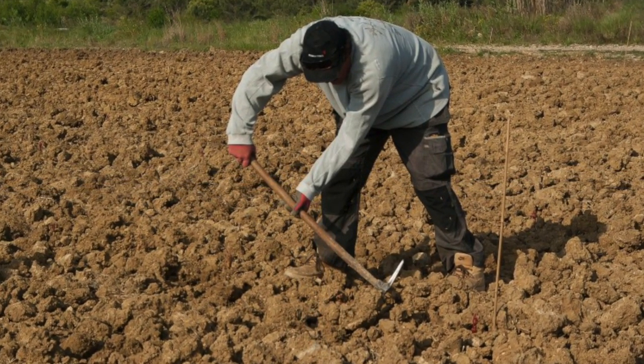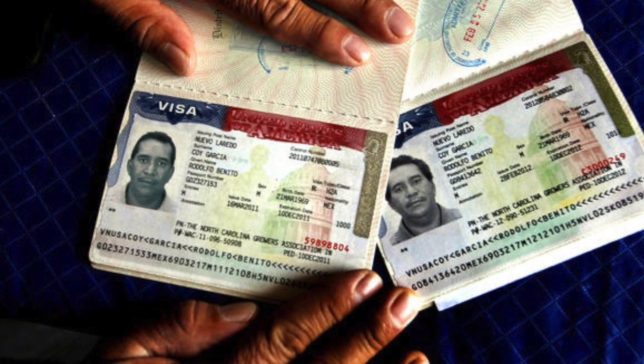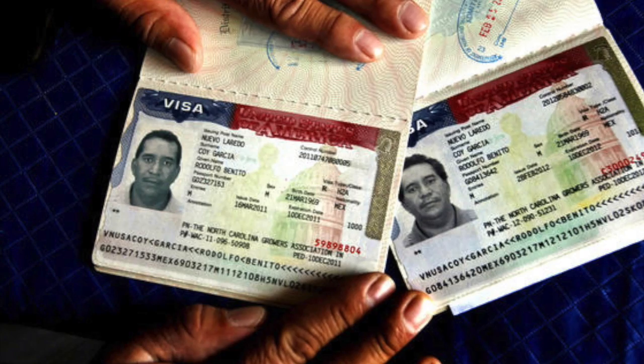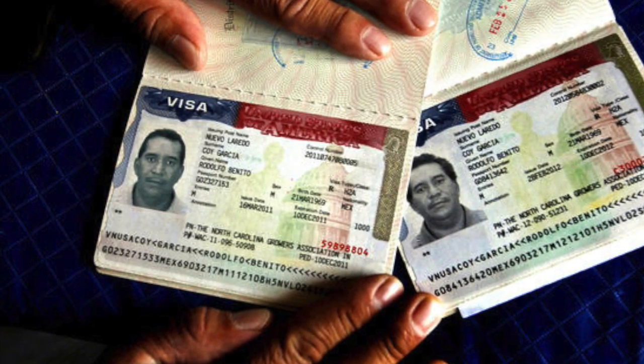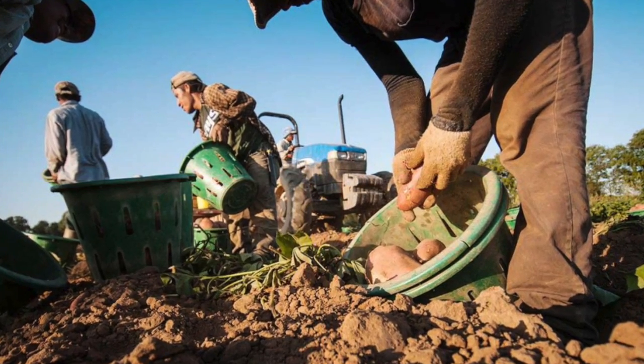Growers argued that World War I had created an agricultural crisis, better known as a labor shortage. Thus, the first guest worker program was created, allowing more than 70,000 Mexican workers into the United States to work in sugar beet and cotton fields.